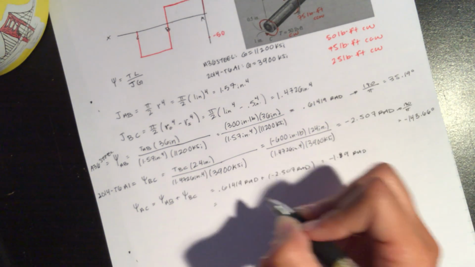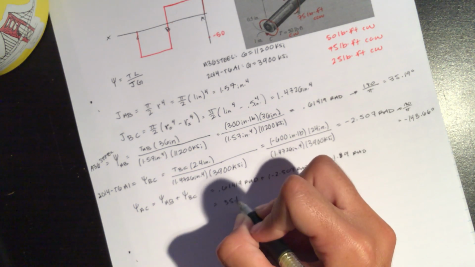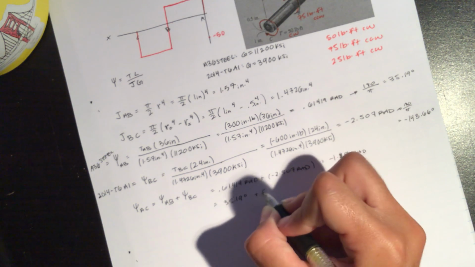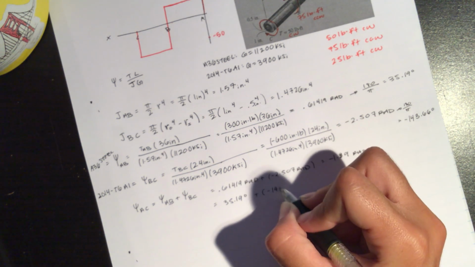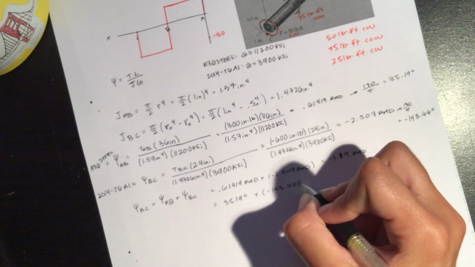And if we want to solve it for the degrees, we can do 35.19 degrees plus negative 143.66 degrees.